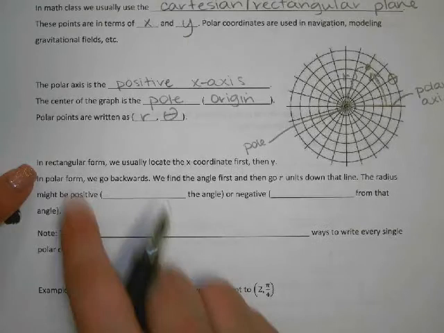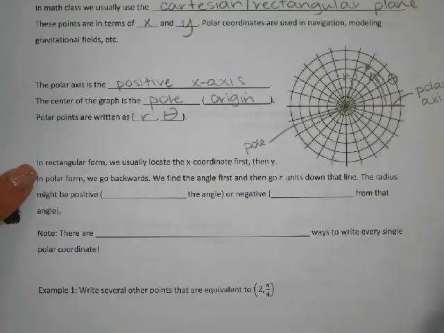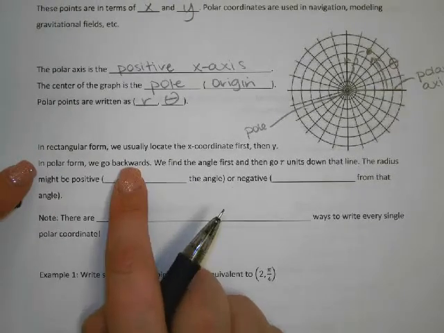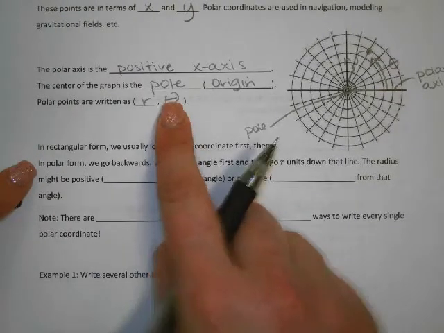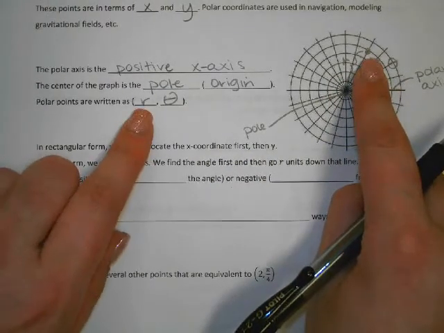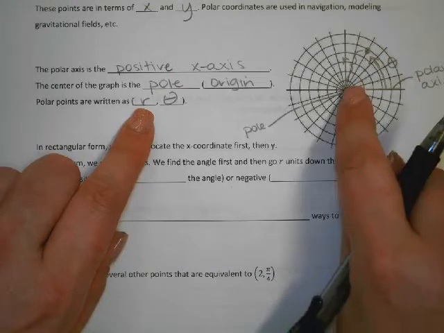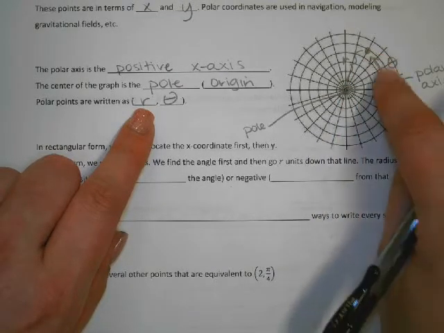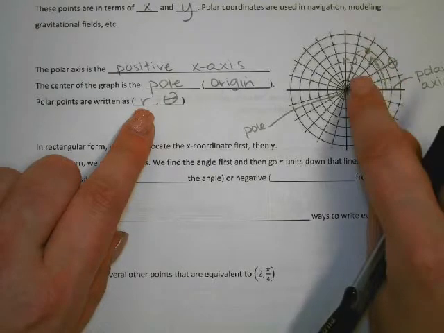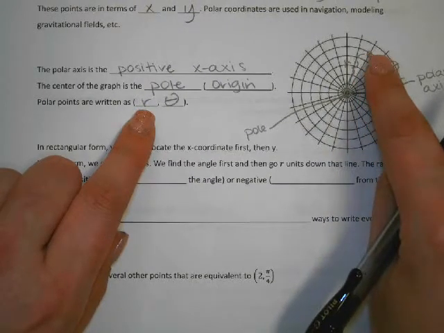All right, so in rectangular form, we typically go left or right first, and then we go up or down, and that's how we draw our points. In polar form, we kind of go backwards. So we look at the angle first, and we locate that angle, and then we consider the r value. If the r value is positive, then we go towards that angle. So this right here would be an angle of pi thirds. And so we would say this is 1, 2, 3, 4. This is 5, comma, pi thirds.